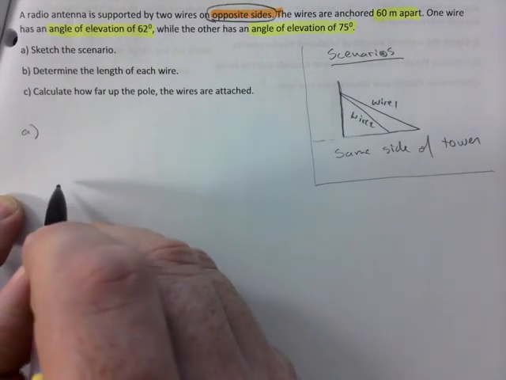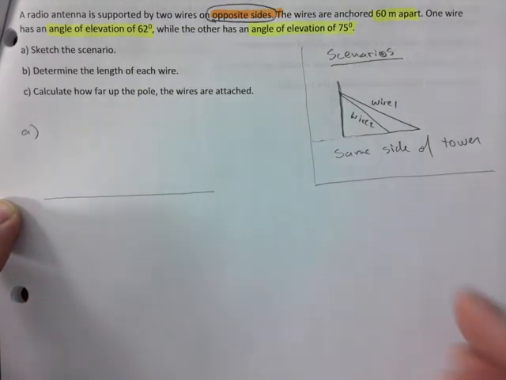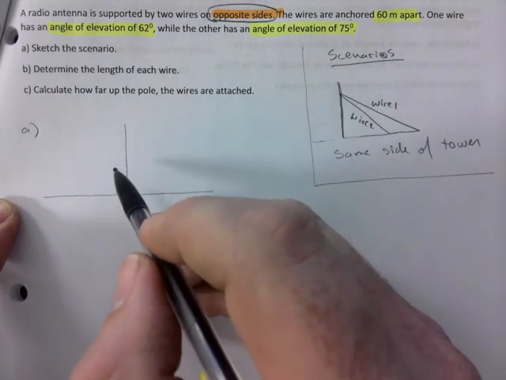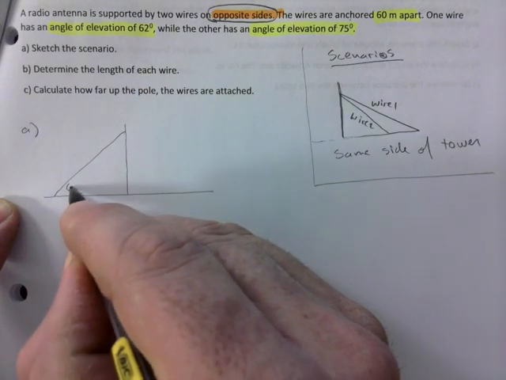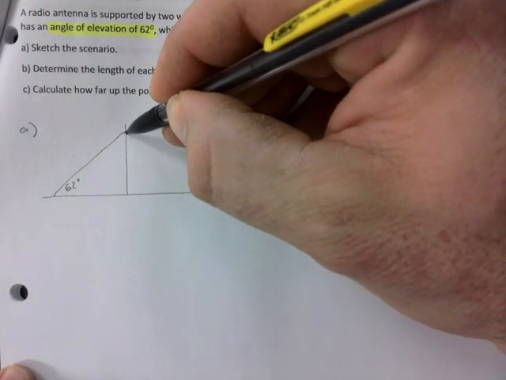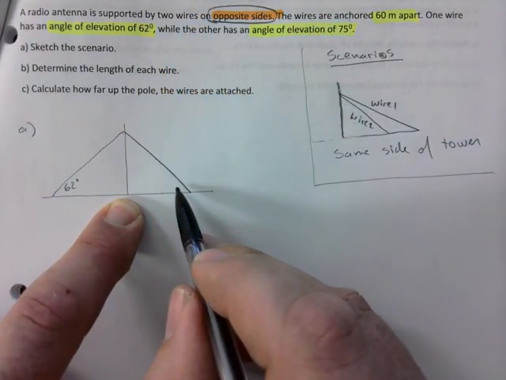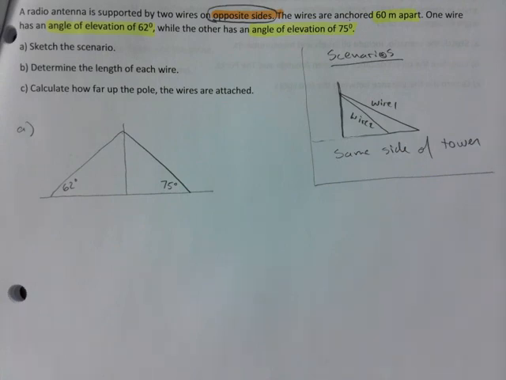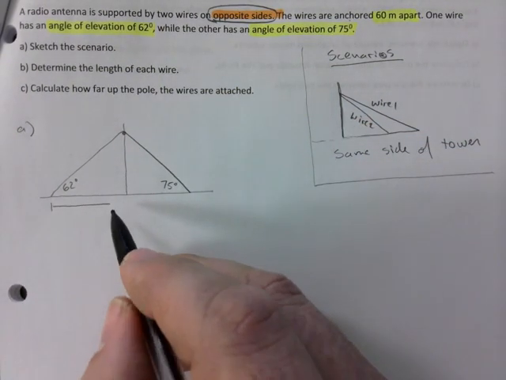So here we go. A wire, an antenna supported by two wires. So naturally you should be thinking, this is the ground. And let's put our antenna right here. And we have one wire on each side. If this is 62 degrees, that's the angle of elevation with one wire, then the other one should be a little bit closer to it. Wouldn't you agree? Because the closer you are to an object, the more you have to raise your head to look to the top, right? Your angle gets sharper. So that helps sometimes to make it a bit more realistic. So they're supported here. And we are told that this distance down here is 60 meters.